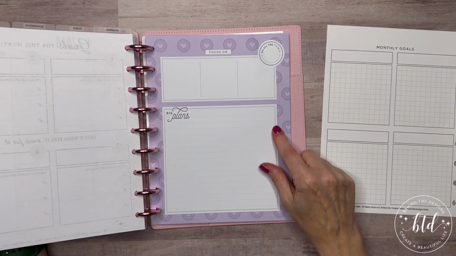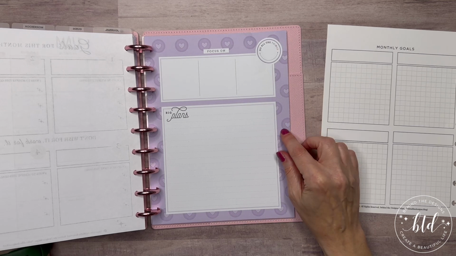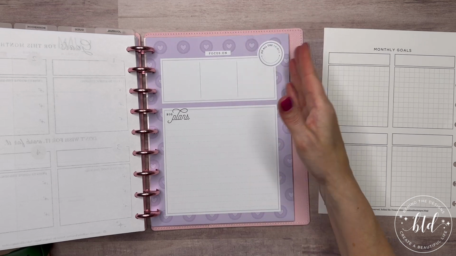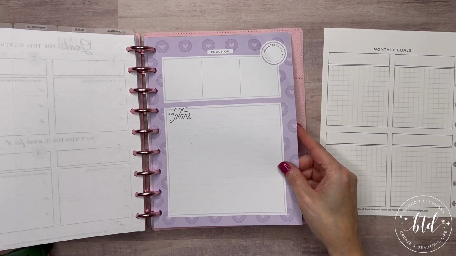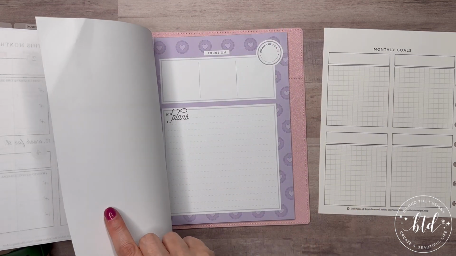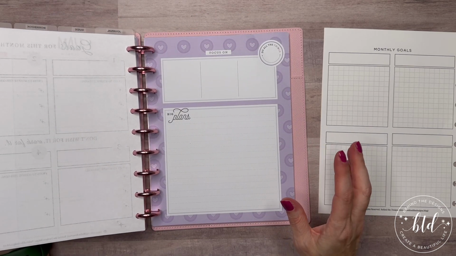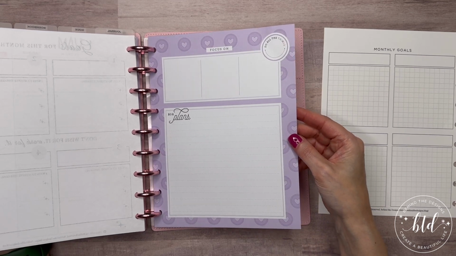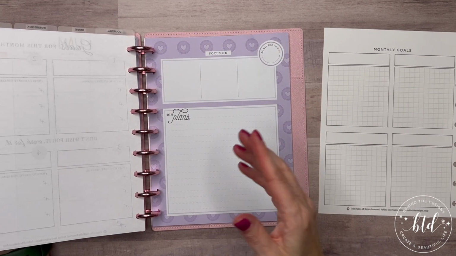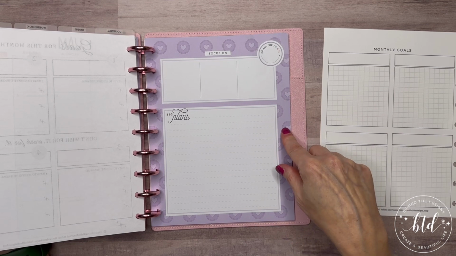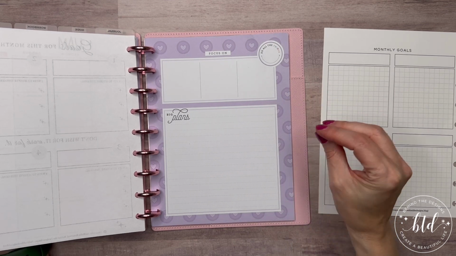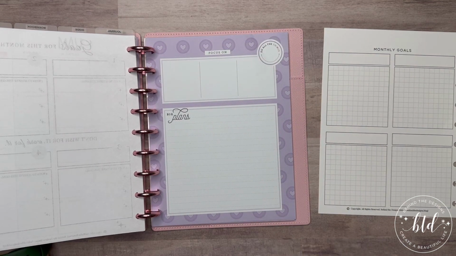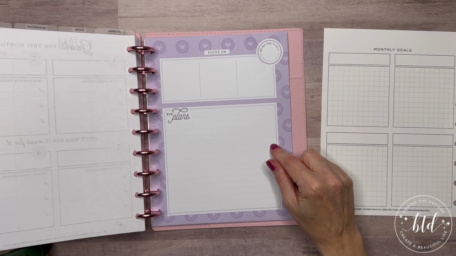I have this Planner Babe notepad. It came from the Planner Babe line. I just took off some sheets of paper, and you can hole punch it. Honestly, I don't remember if this was hole punched or not. Even if it wasn't, the notepads that they make are designed so that you can hole punch them and put them right in your planner. They're classic size. They match the page size perfectly. So don't shy away from the notepads that they have, because they do work in the planners.